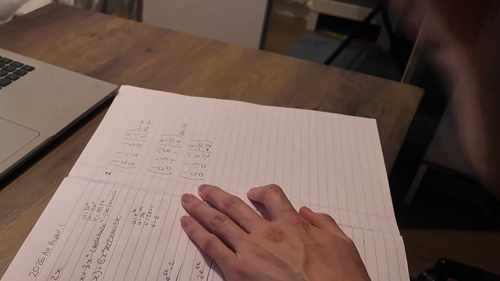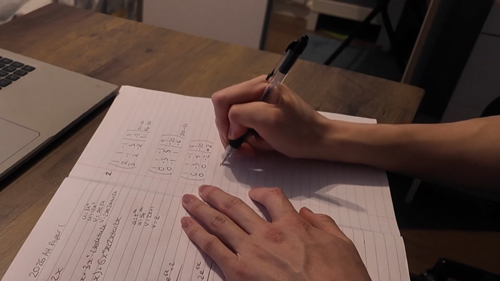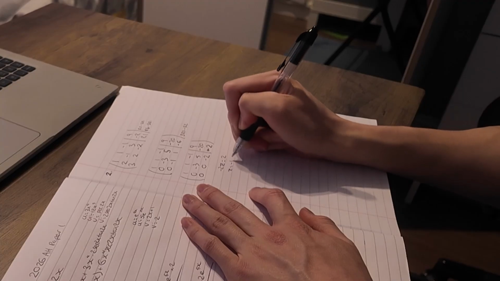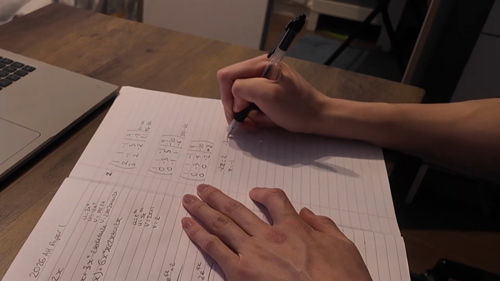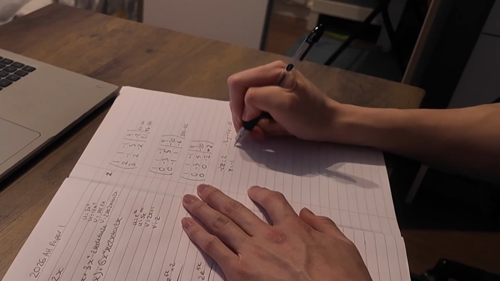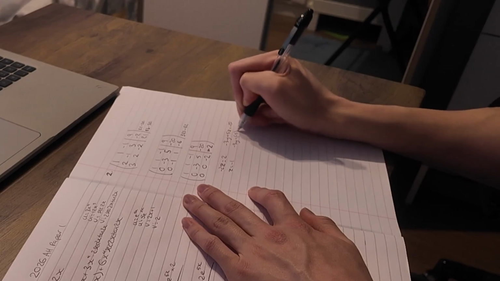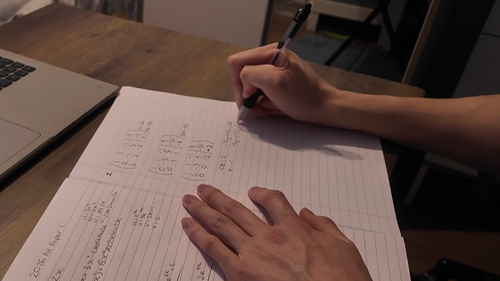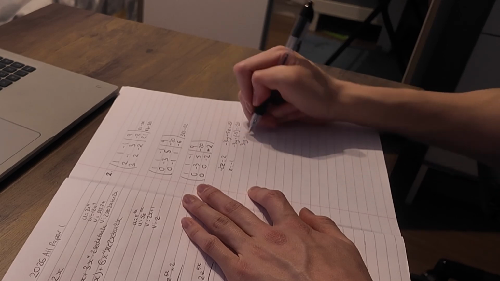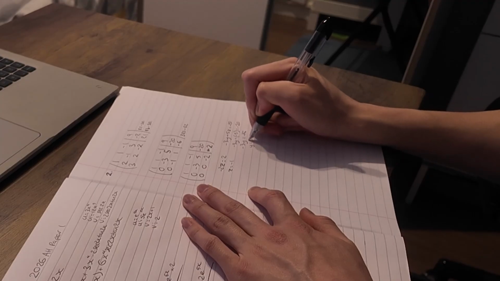So now I can find my x, y, and z. Minus 2z is equal to 2, which means z is equal to minus 1. Minus 3y plus 5z is equal to minus 20, so minus 3y plus minus 5 is equal to minus 20. Minus 3y is equal to minus 15, so y is equal to 5.